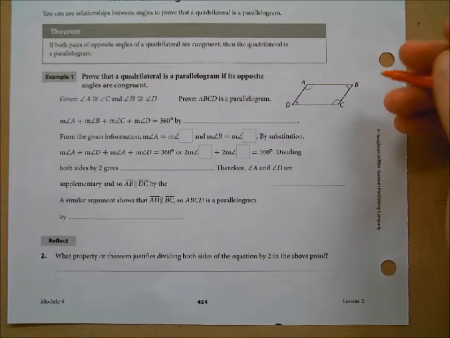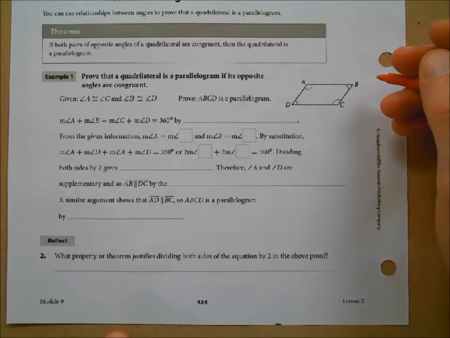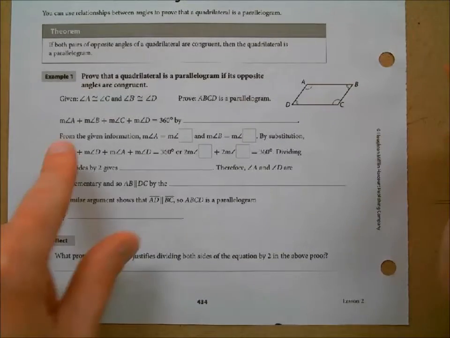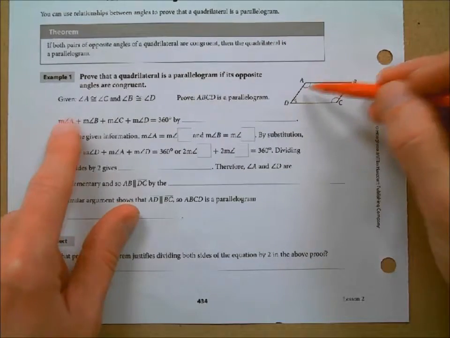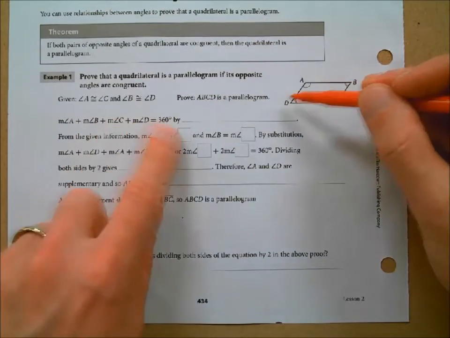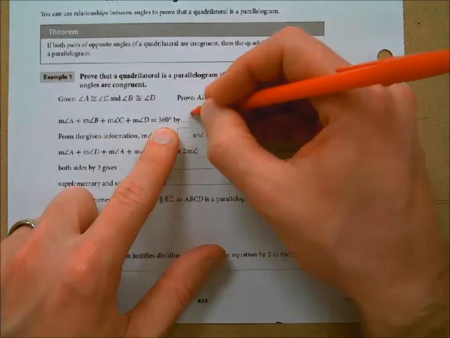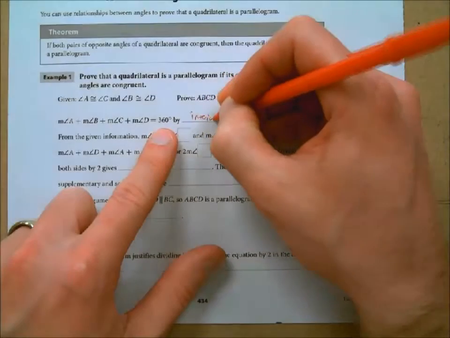So we're not going to use congruent triangles here. We're going to use something else. We're going to use the interior angle sum, right? Isn't this true that A plus B plus C plus D has to make 360 by the interior angle sum theorem?